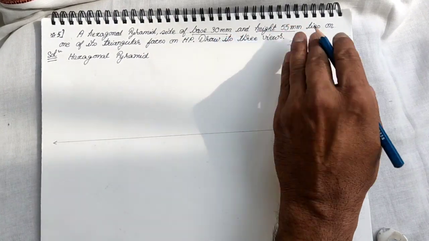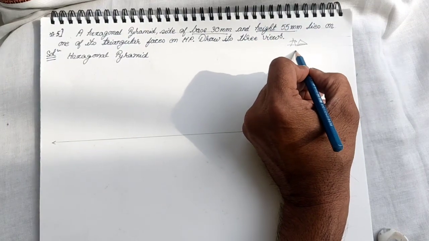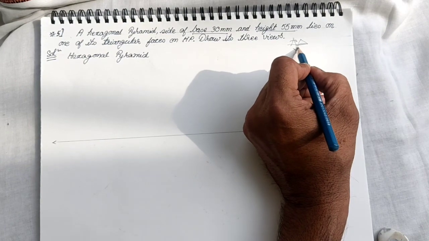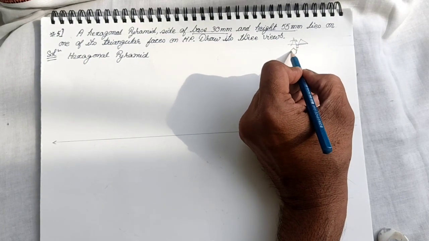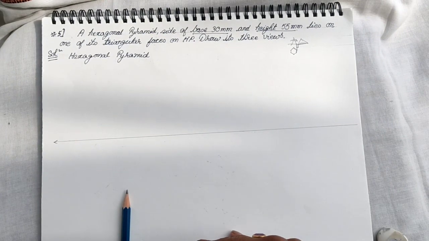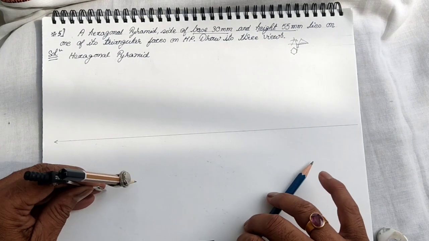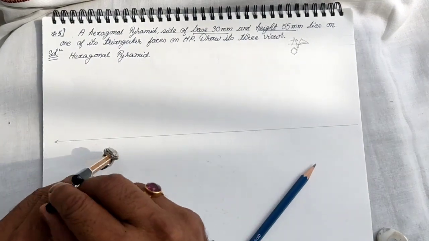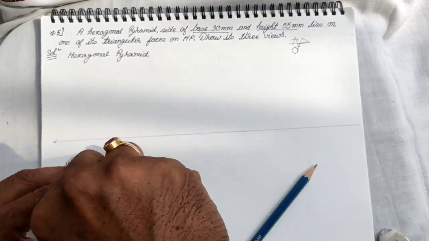So when we are making it lie on a triangular face, that means we want the triangular face to be perpendicular to the XY line. So that means top view of hexagon will come out like this, right? The base edge is given 30. So first we'll take 30 mm in our compass, and we draw a construction circle.